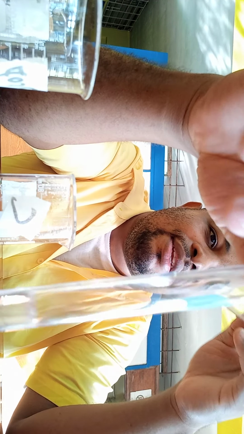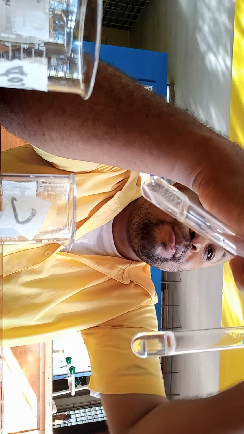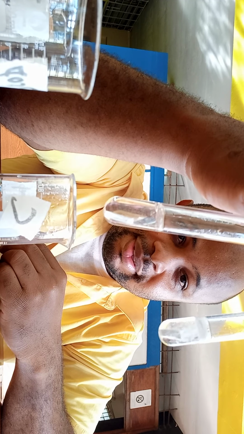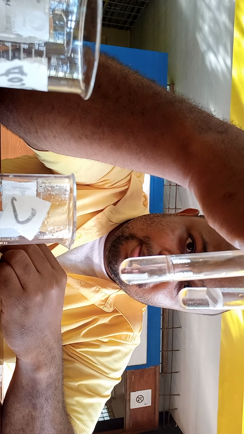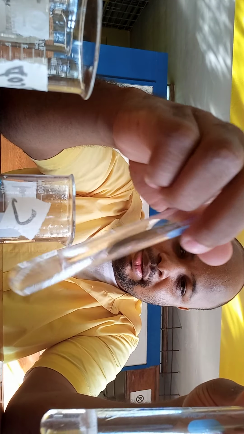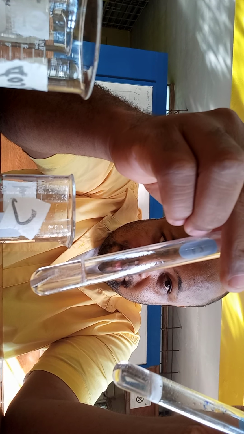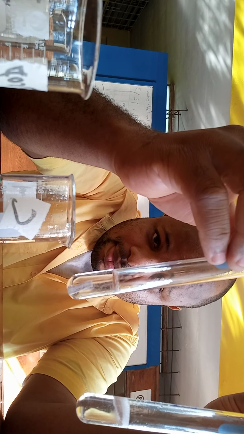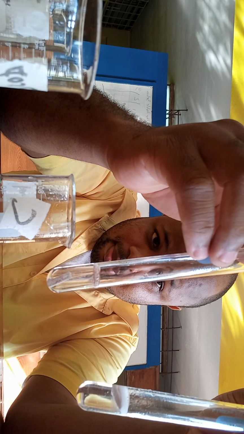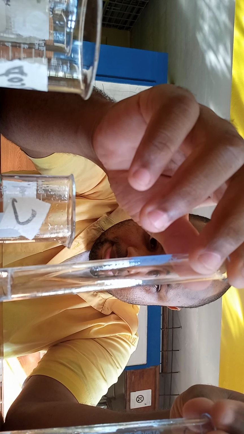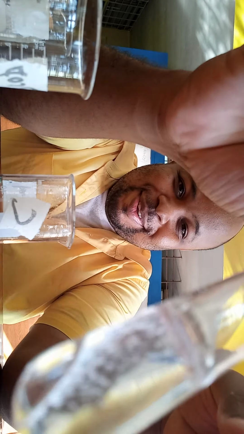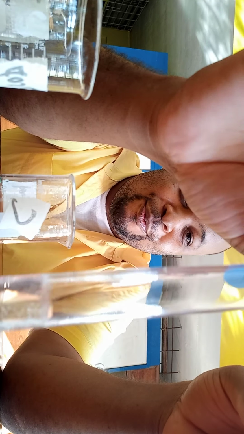And again, it doesn't stop, so let me add more magnesium metal. Yeah. Oh, yeah, sorry about that. So this is what is going on. This one has sustained its slow reaction.